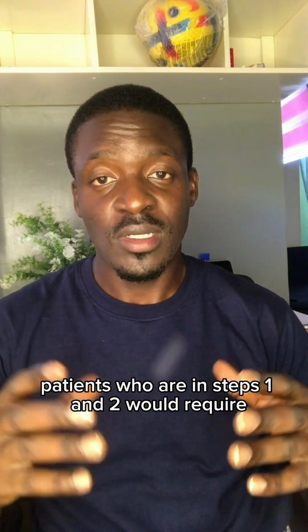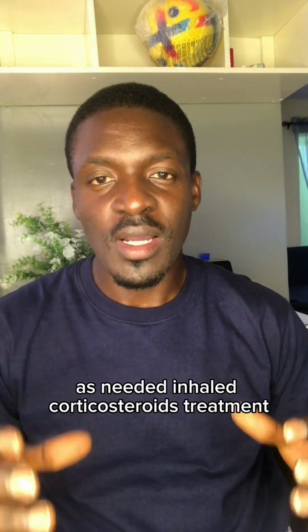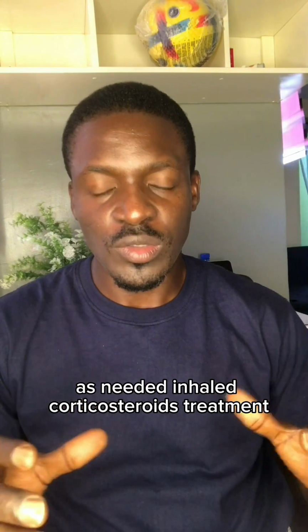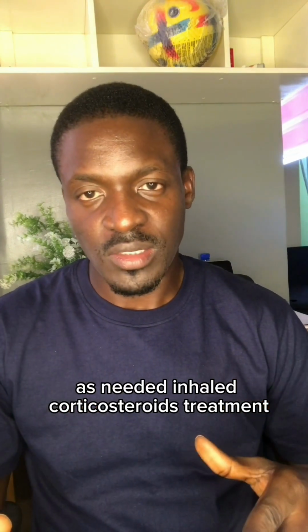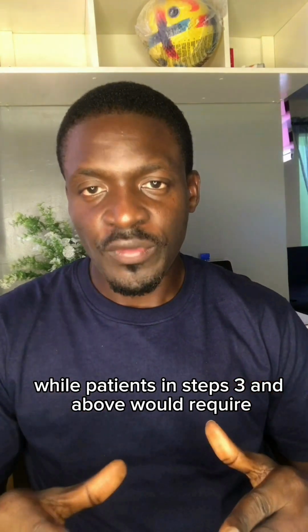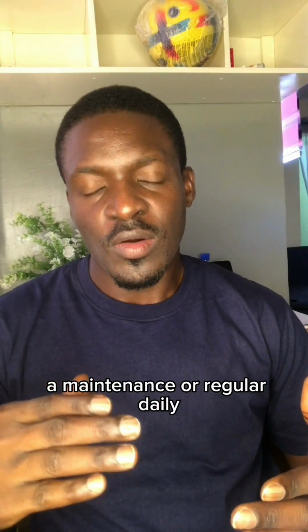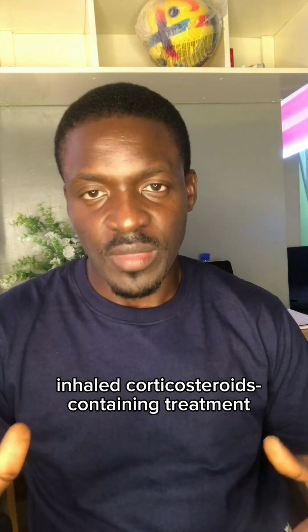Patients who are in steps 1 and 2 would require as needed inhaled corticosteroid treatment, while patients in steps 3 and above would require a maintenance or regular daily inhaled corticosteroid containing treatment.